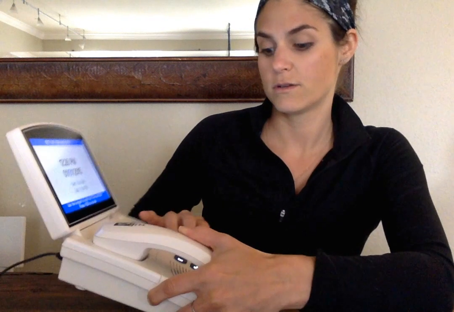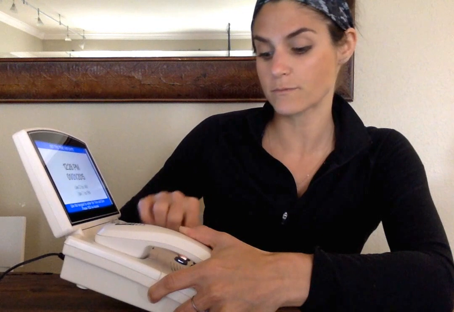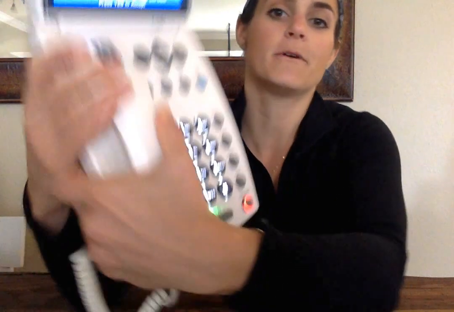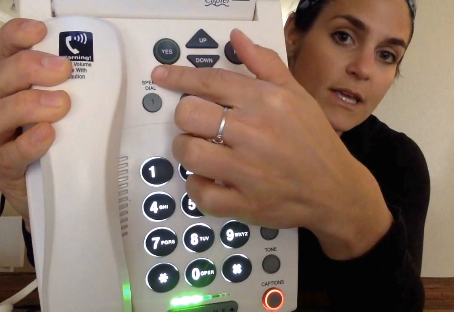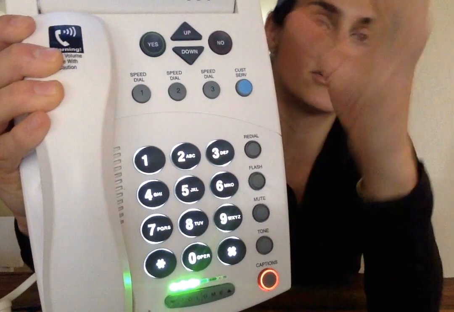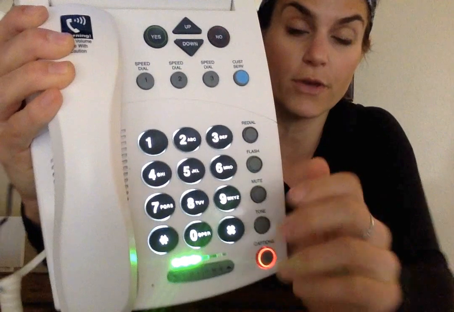And I'm going to put the date. And you just type it in using the numbers. And once you have finished doing that, you hit yes. Yes is at the top of the buttons. See right here, you'll hit yes, and it'll save that information for you.